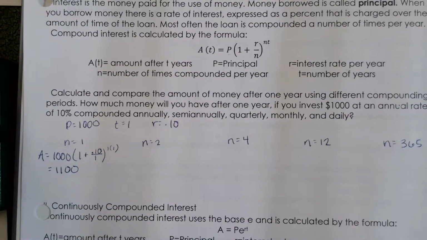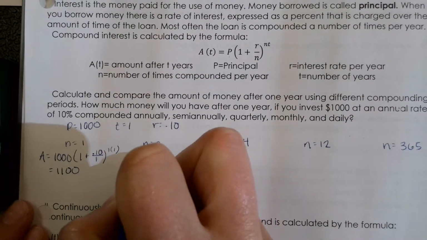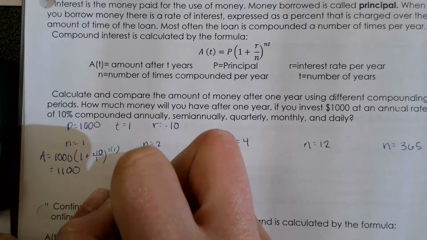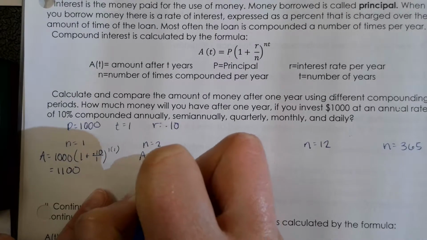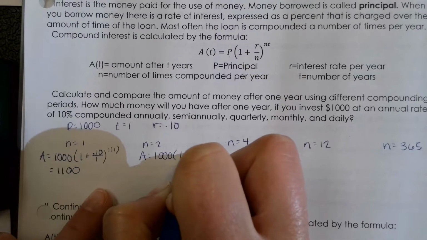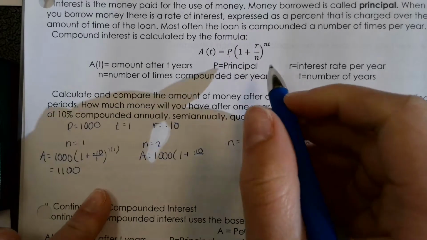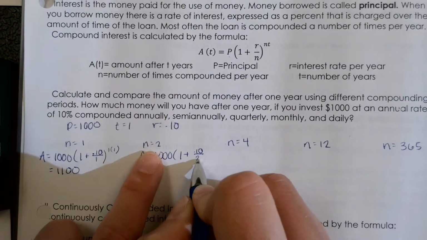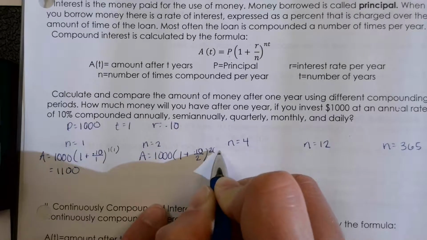Then for the next one, we're plugging in 2 for N instead. The only thing that's going to change are those N values. So we're still starting with 1,000. And you're still going to have 1 plus 0.10 over your N value, which is now 2. And then your exponent is going to be 2 times 1.